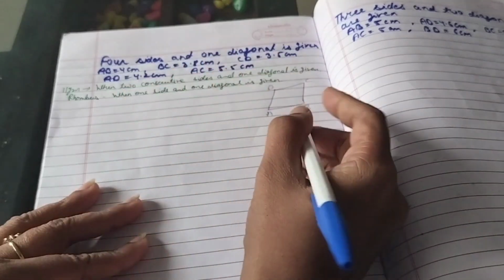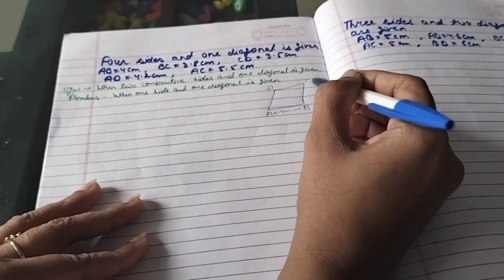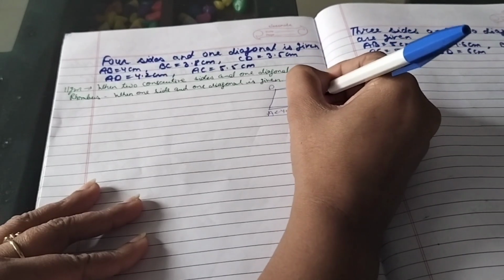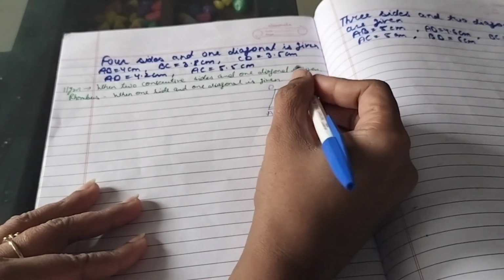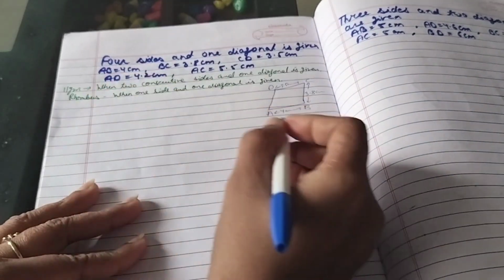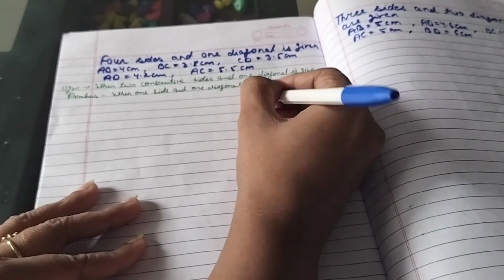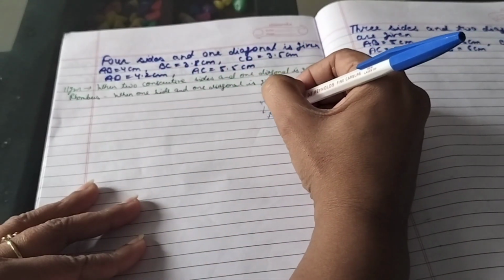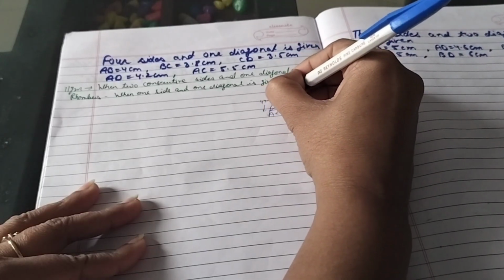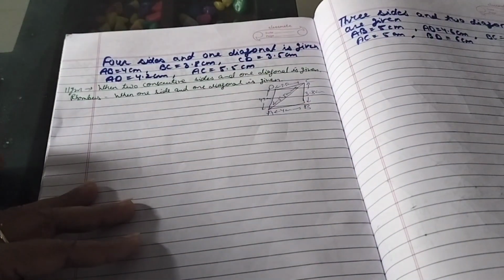AB is given to us as 4 centimeter. So we will be writing 4 centimeter here. BC is given to us as 3.8. So we will be writing 3.8 centimeter. CD is 3.5. So we will be writing 3.5. AD is 4.2. So this is your 4.2 centimeter. And AC, the diagonal, is 5.5 centimeter. So this is how we have to construct the quadrilateral.